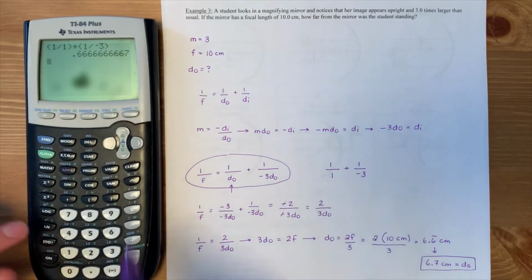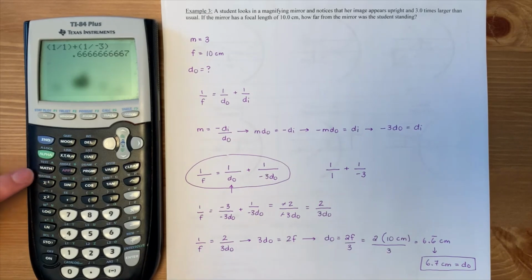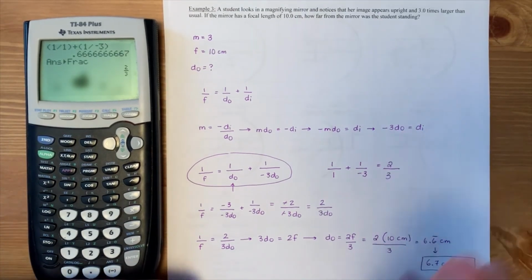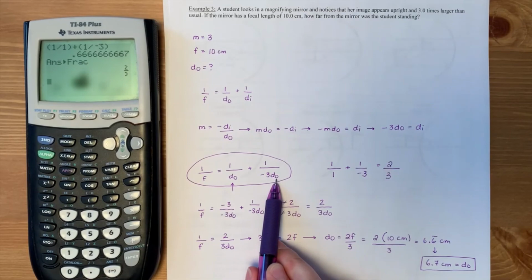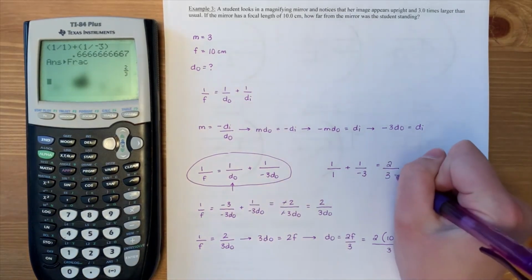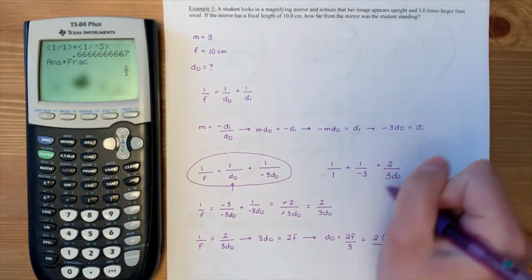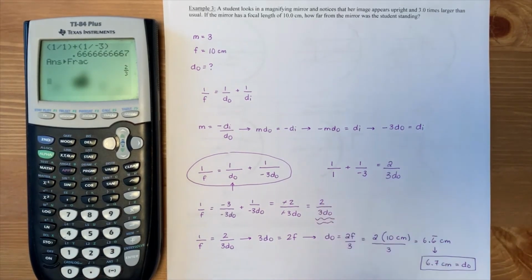And that gives me a decimal. I can turn that back into a fraction by hitting the math button and then selecting fraction. And that gives me 2/3. But then now I have to put the DO back in there. So DO is on the bottom of the fraction. So there, which is exactly what I got here when I did it by hand. And then the rest of the solution would be the same as what I just did.